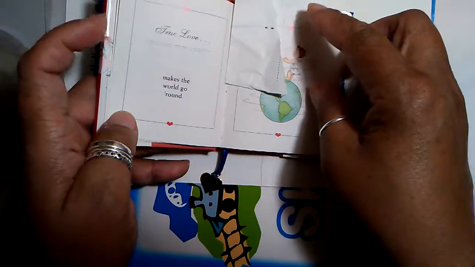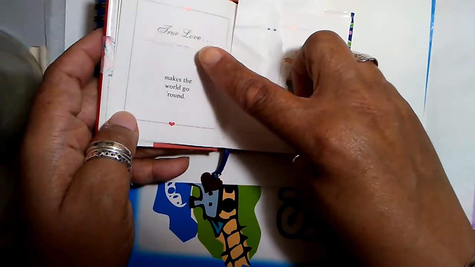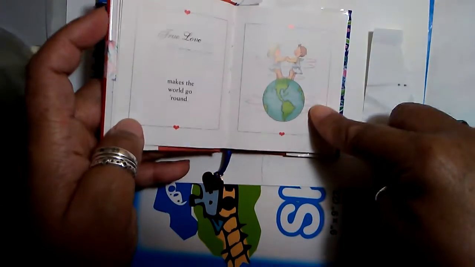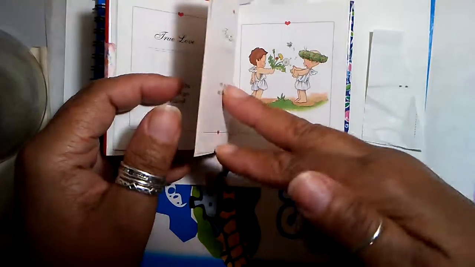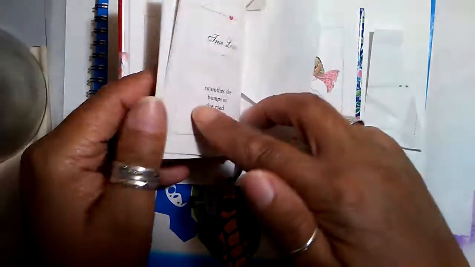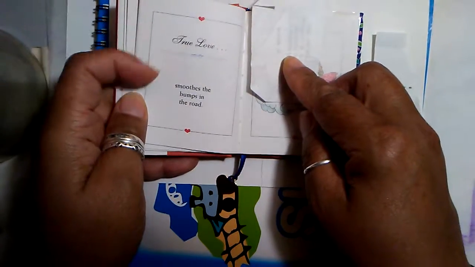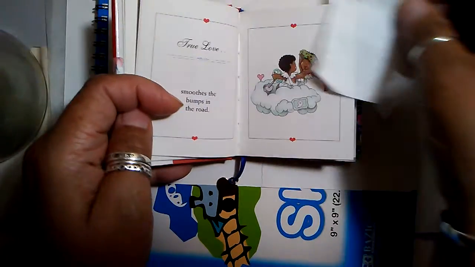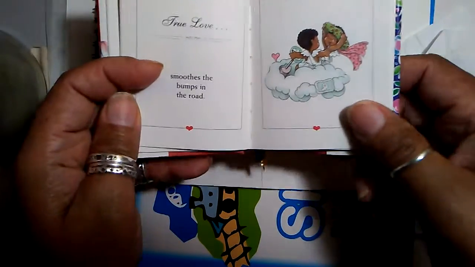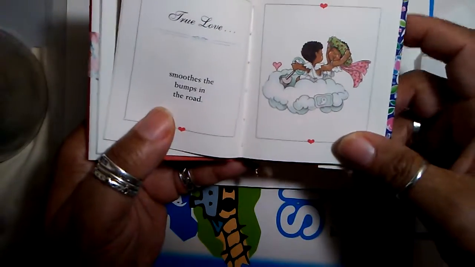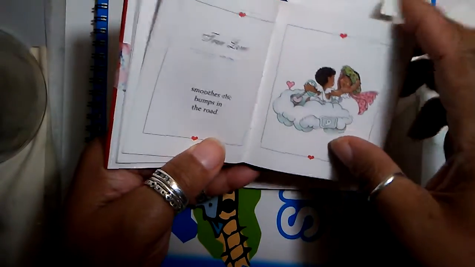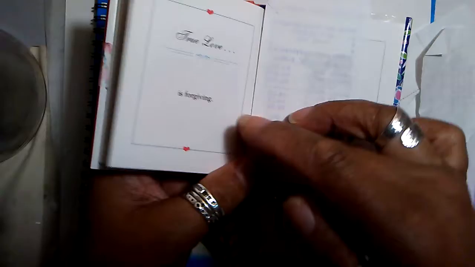The book is called True Love, and in it are all kinds of things like this. It says true love makes the world go round. Then it has these little pictures here. And let's take a look at another one. True love smooths the bumps in the road. And here's another one.